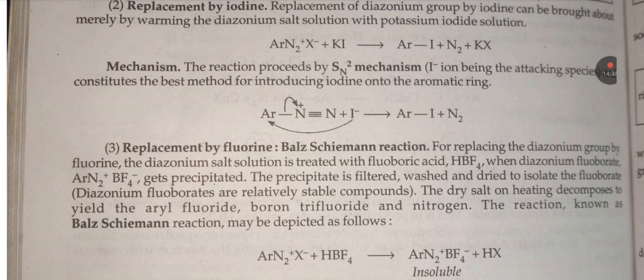Balz-Schiemann reaction. For replacing the diazonium group by fluorine, the diazonium salt solution is treated with fluoroboric acid HBF4, when diazonium fluoroborate ArN2+ BF4- gets precipitated. The precipitate is filtered, washed, and dried to isolate the fluoroborate. The dry salt on heating decomposes to yield aryl fluoride, boron trifluoride, and nitrogen. The reaction known as the Balz-Schiemann reaction may be depicted as ArN2+ X- plus HBF4 will give ArN2+ BF4-, which is insoluble, plus HX.